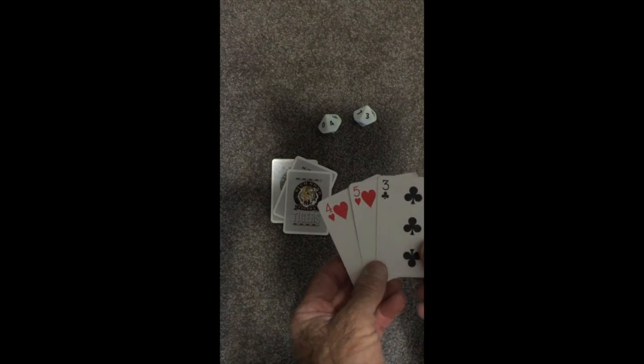Let's just say there's 2 players here. They've got 30 seconds. What can they make? So this player has got a 3, a 5 and a 4. So they could go 5 times 4 is 20. 20 times 3 is 60. That's not bad. Or they could say 5 times 3 is 15, 4 times 15, that's 60 as well.